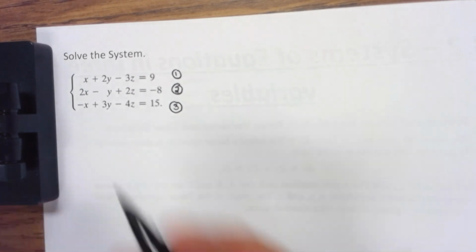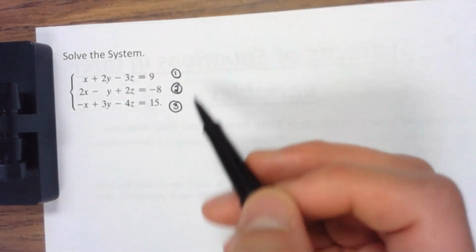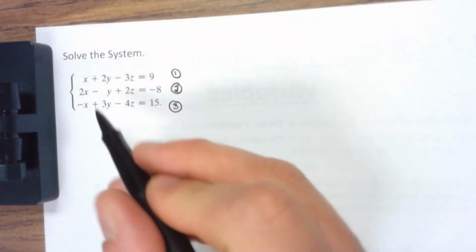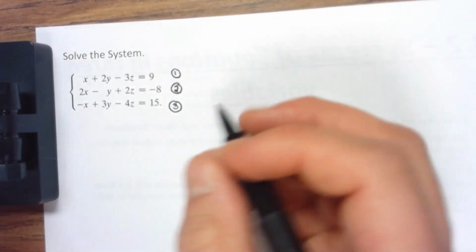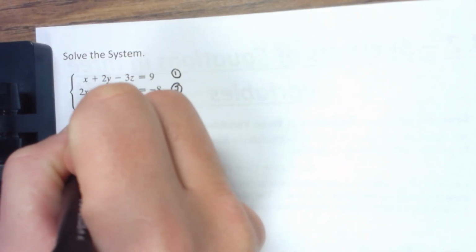So the first thing that I'm looking for is whether there is any set of equations that I can add where one of the variables will be eliminated. If I add equation 1 and equation 2, the x's are going to go away. So I'm going to do that first. I'm going to do equation 1 and then equation 2.